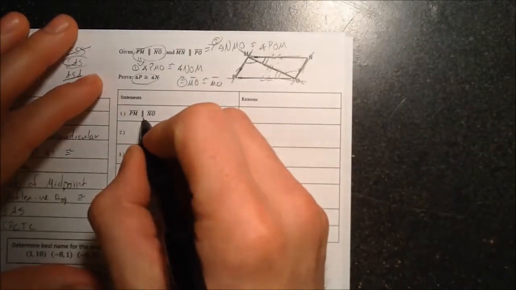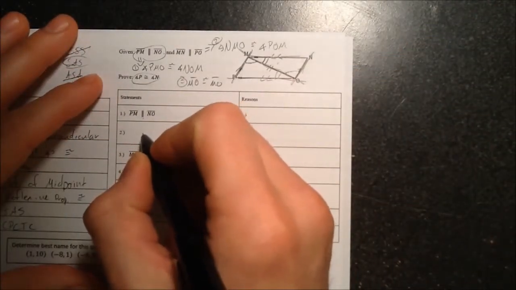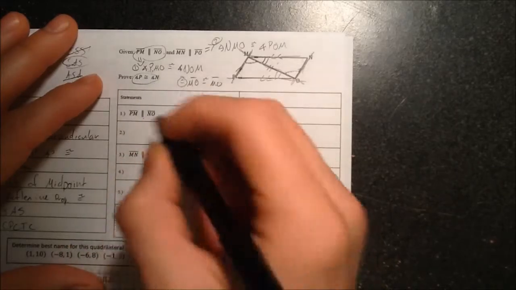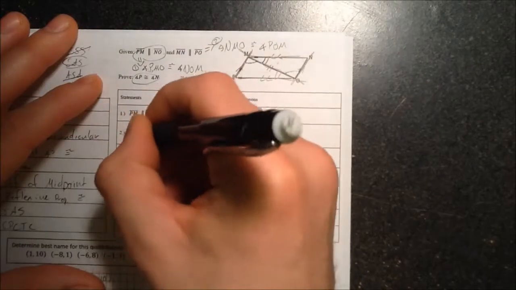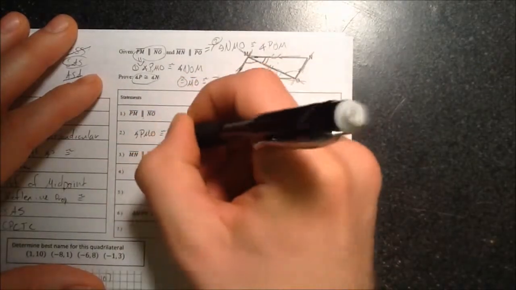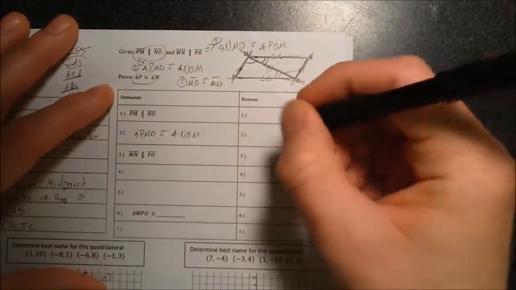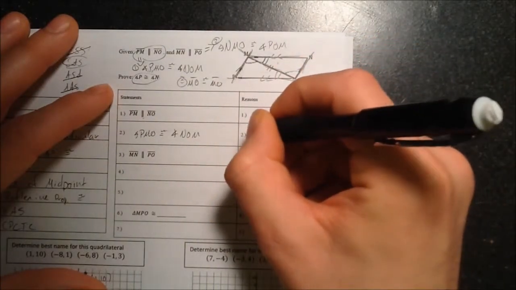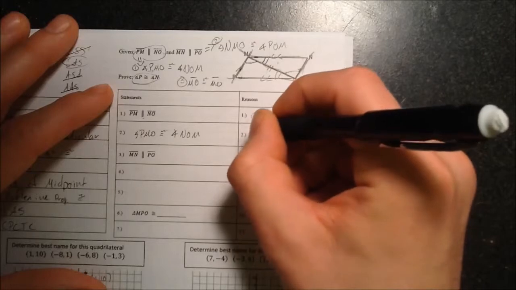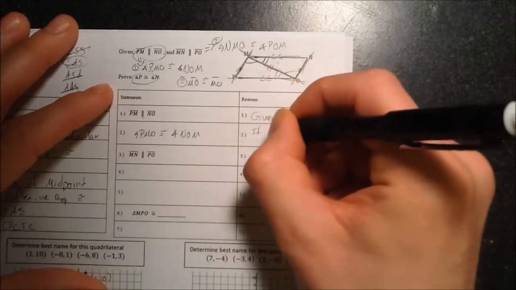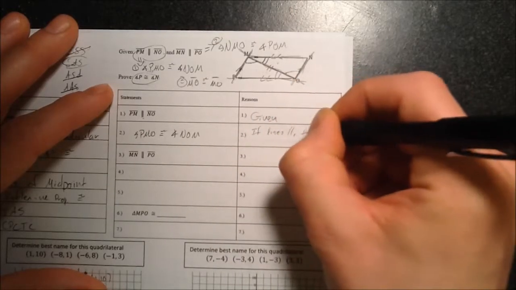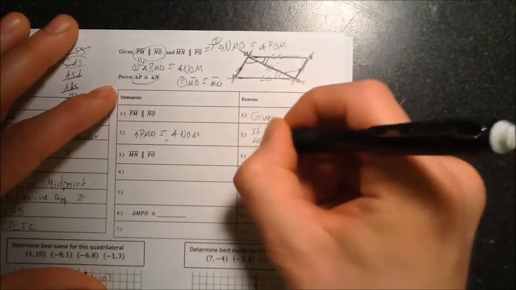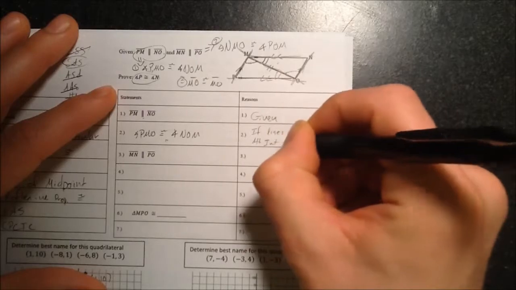Because of this first given, that implied, because this is true, that showed me that these 2 angles were congruent. That angle PMO is congruent to angle NOM. So our first reason was given. And then like I said, the reason for these angles being congruent is because if lines are parallel, then I can conclude that these alternate interior angles are congruent.